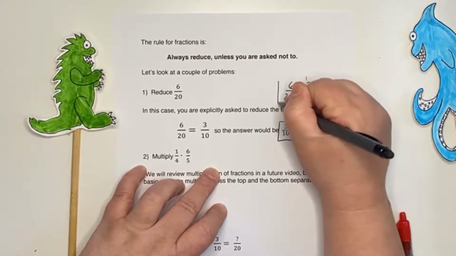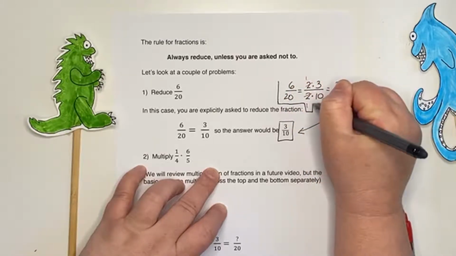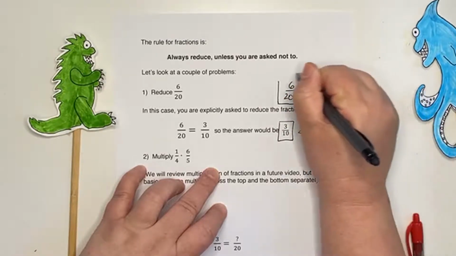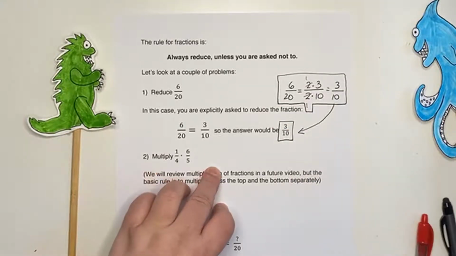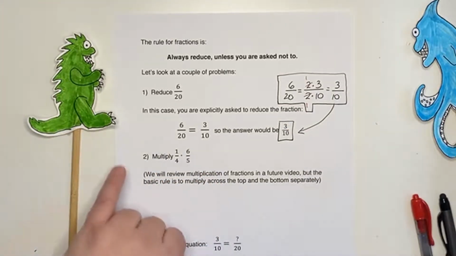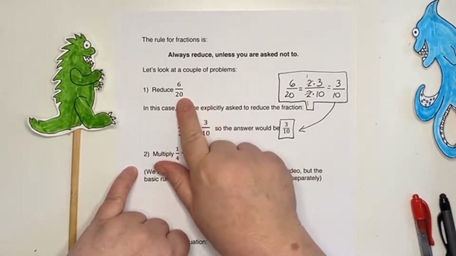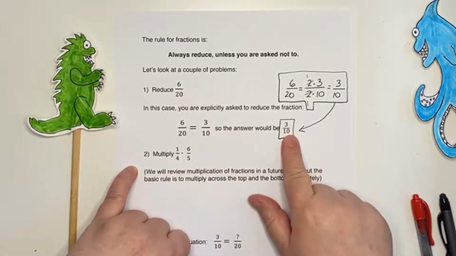So this is the reasoning for why I said that right here, just so you have the notes written in case you weren't sure where that came from. So if I ask you to reduce a fraction, you should definitely reduce it.